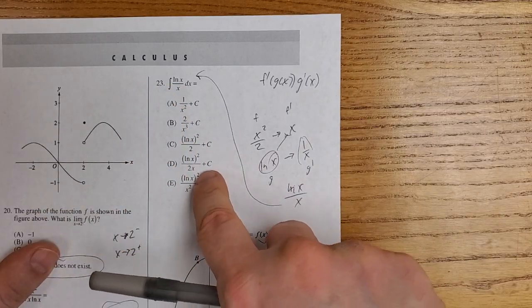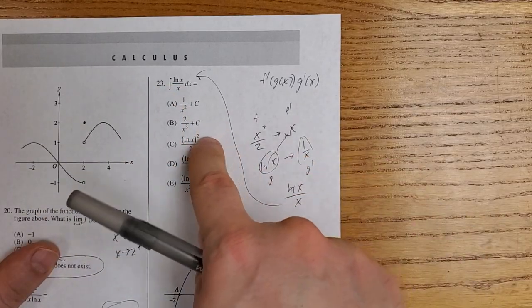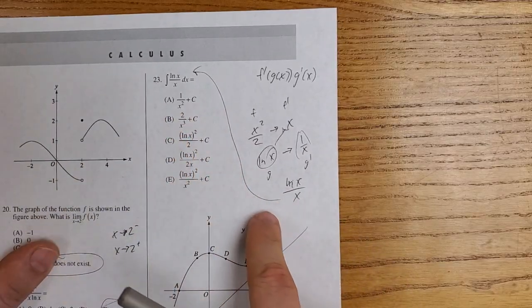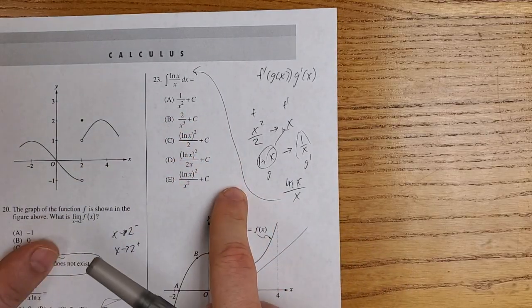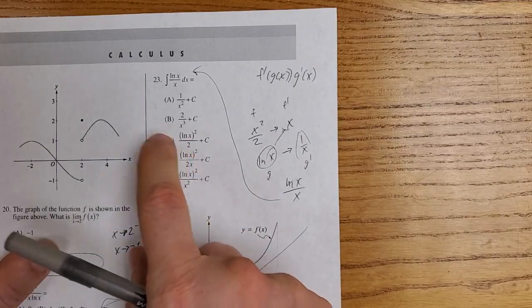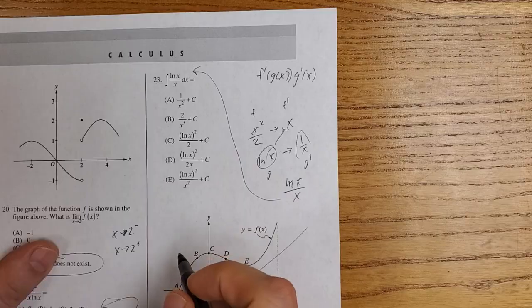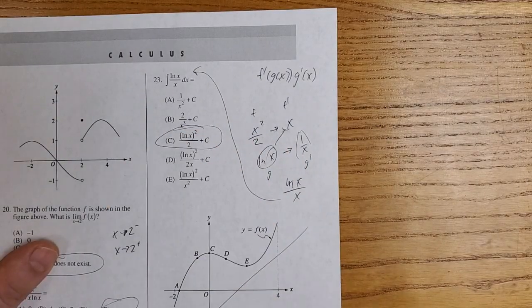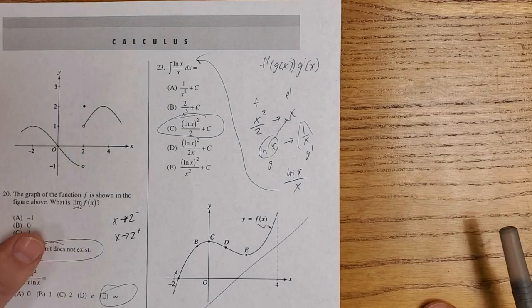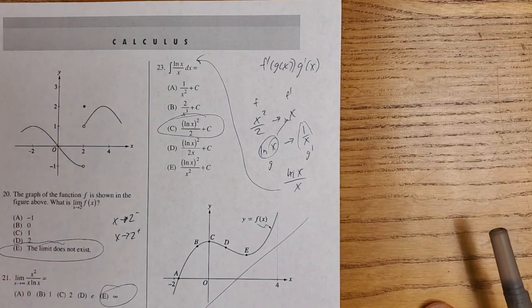And if it's one of these, you have that squared, and if you take the derivative of x squared, the 2 comes down and eliminates the half, and it just works out that way. If you tried it with these other ones, it's not going to work, but if you try it with C, that does what we're looking for. So that is the answer to that one.